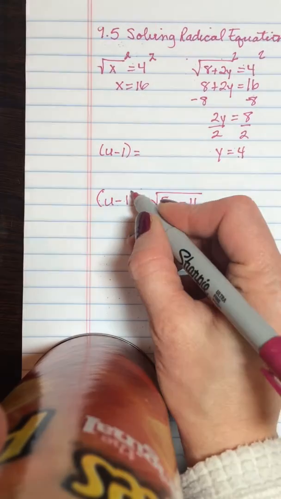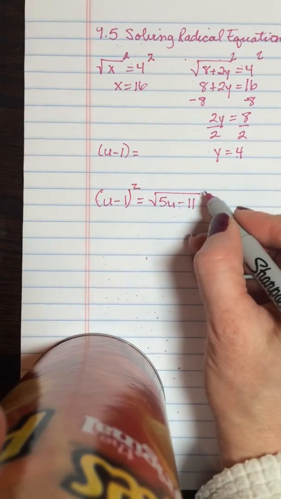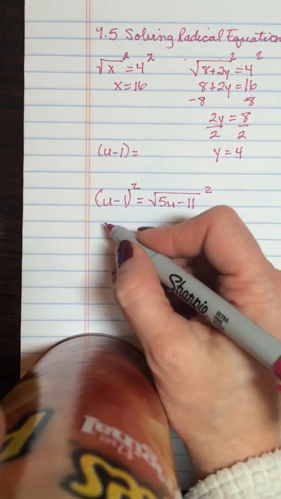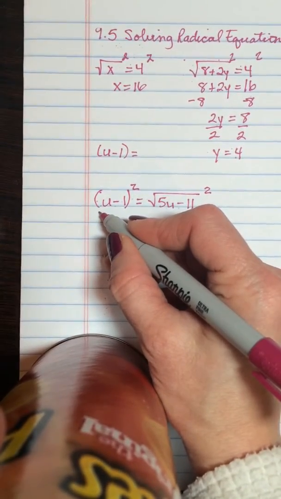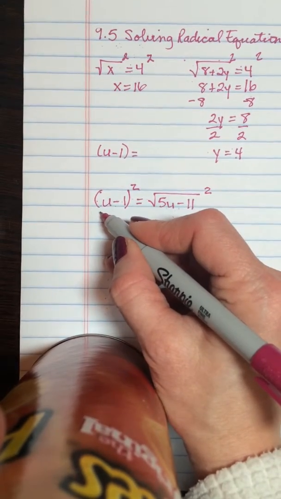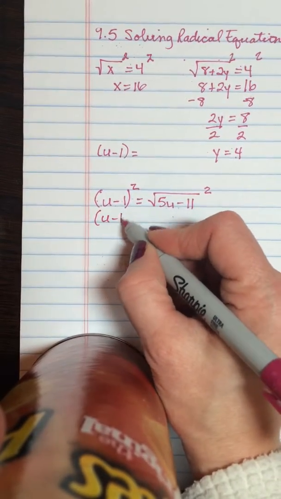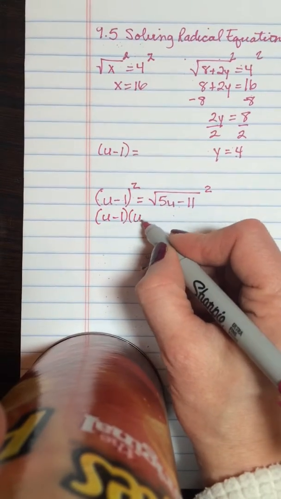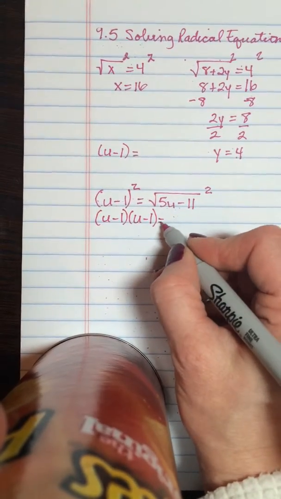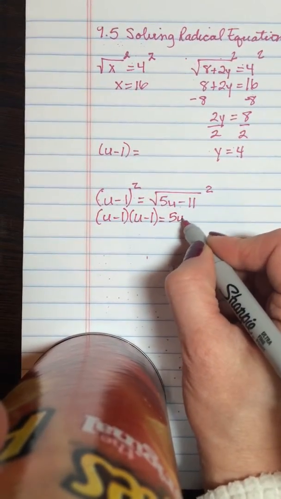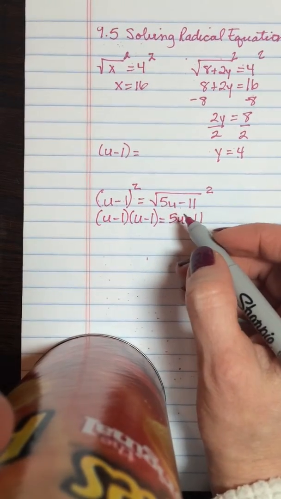So let's put some parentheses on this so we can square the whole thing. Like 5 squared is 5 times 5, so u minus 1 squared would be u minus 1 times u minus 1. And this other side, we're just going to get 5u minus 11.